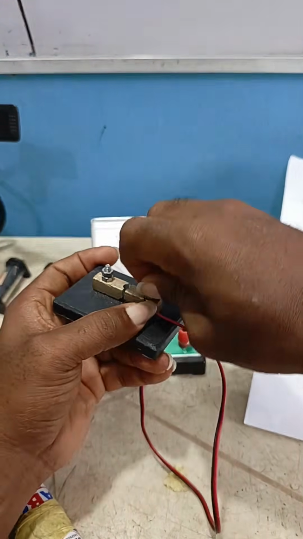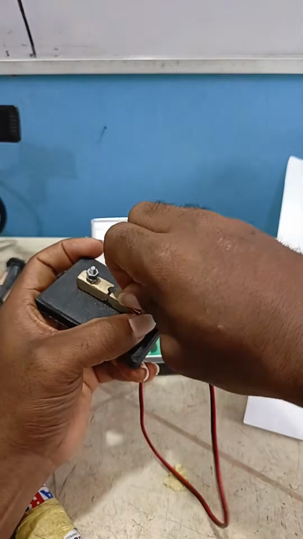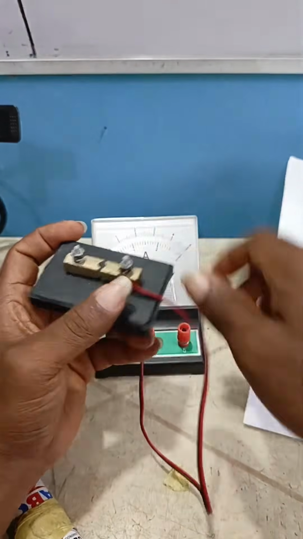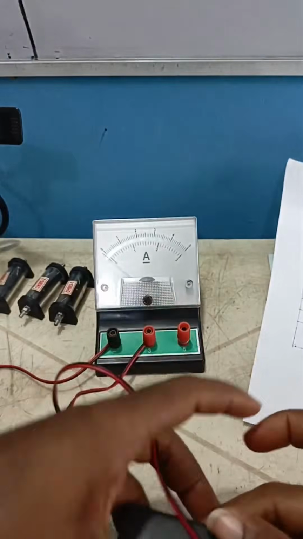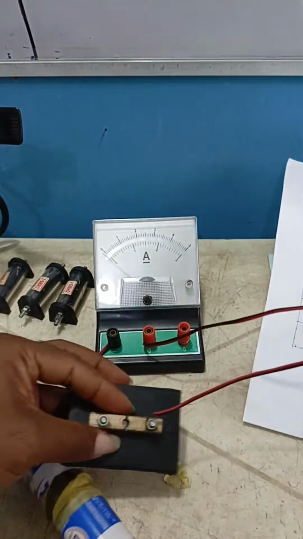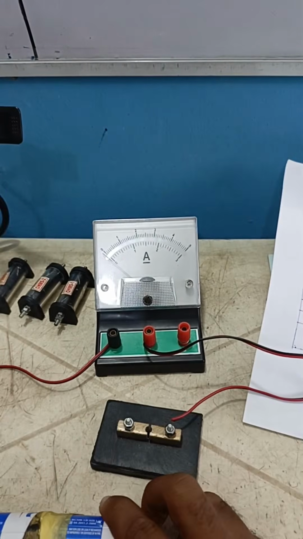Observe that you are learning how to do the connection of this circuit. After that, I'll tell you the results that we had obtained earlier. Okay, so we've done this. I've tied the wire to the key.